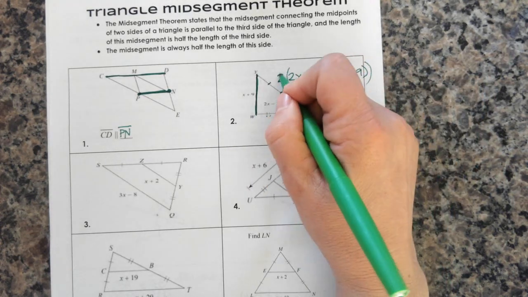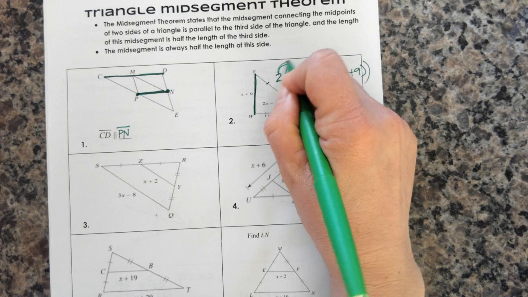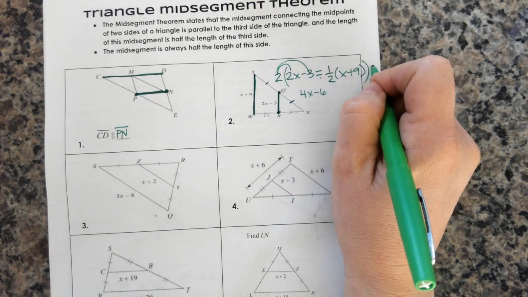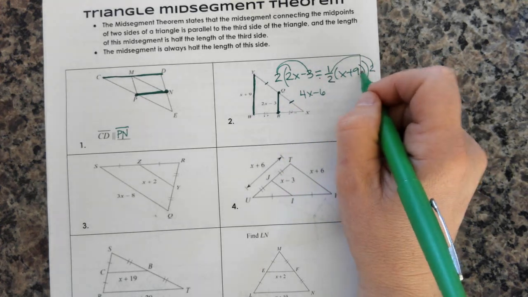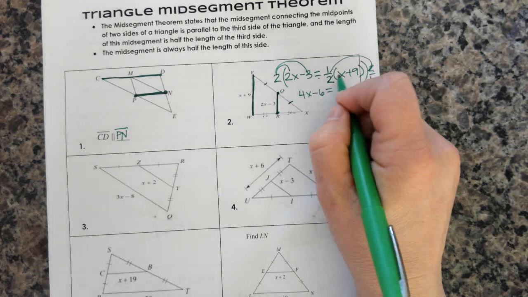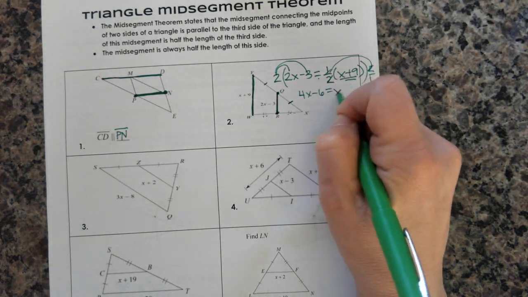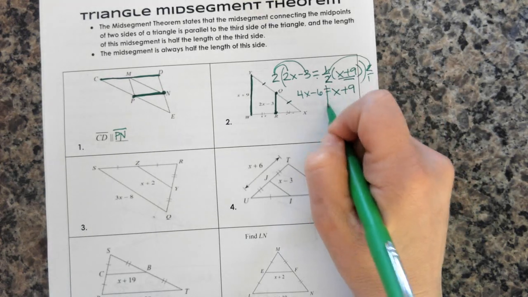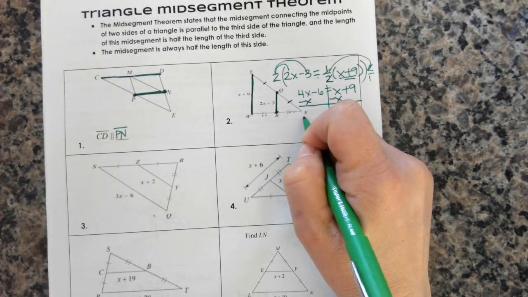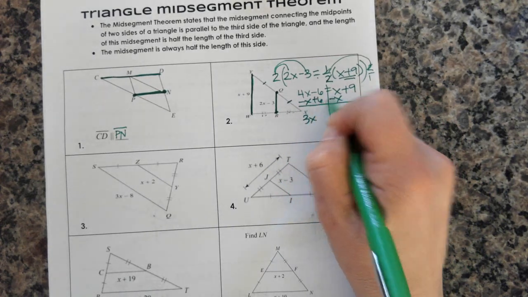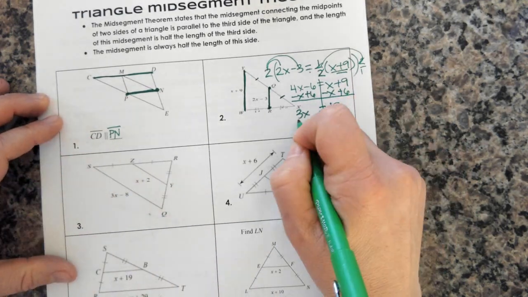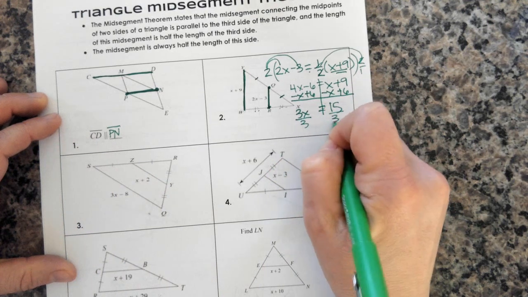Okay, so I'm going to multiply this by 2, I get 4x. This by 2, I get minus 6. And when I multiply this side by 2, the 2 over 1 times 1/2 turns into 1, so I just get x plus 9. Now I'm just going to solve for x. I can subtract x, so over here I would get 3x. I would add 6, so I get 15. Now I'm going to divide by 3, and then x would equal 5.